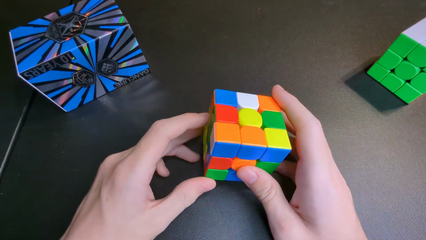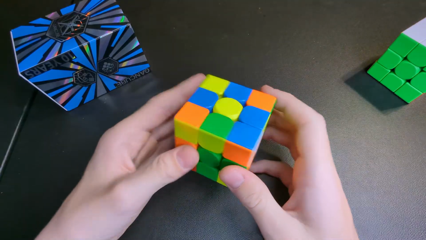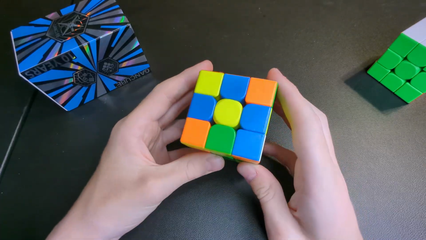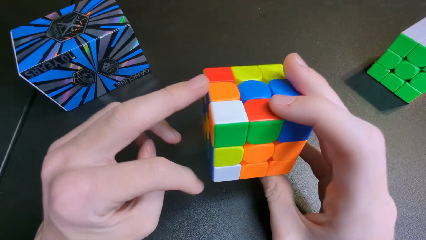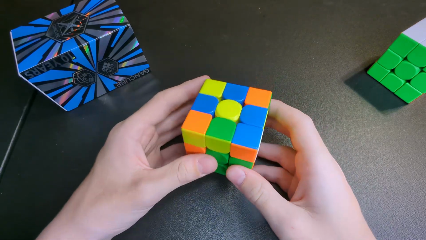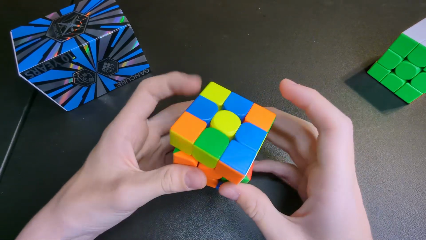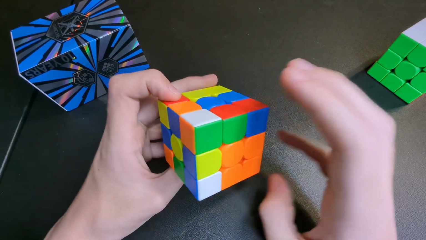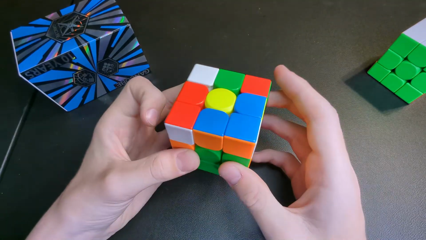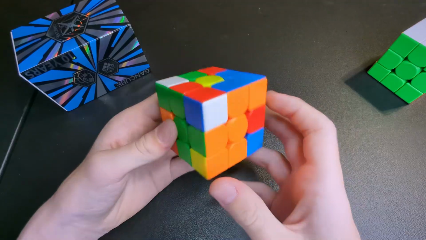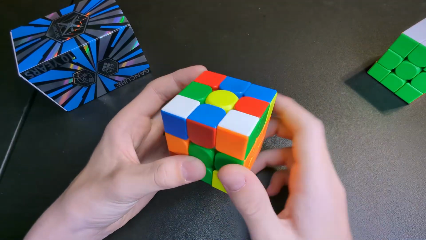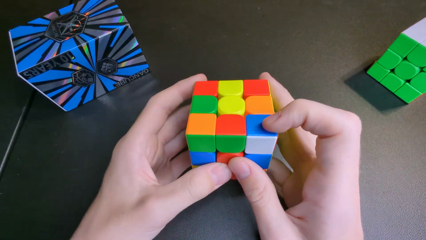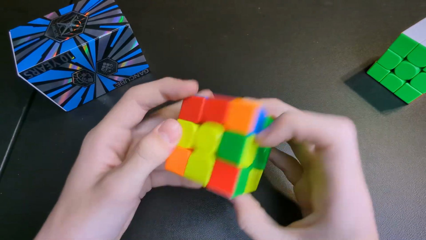So, if you've learned it intuitively, this should be pretty easy, because for pairs like this, you should just know how to pair it. But you can do that from here, but your slot is back here, and then you can insert it. So, for this one, you can do the same. And now for the rest of F2L, you can solve in the front.